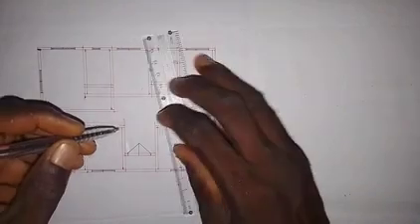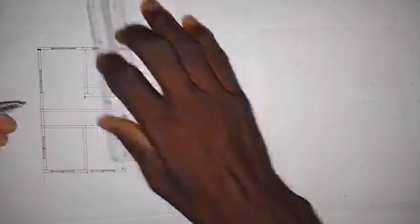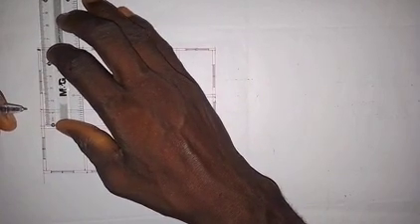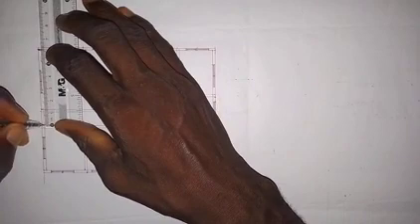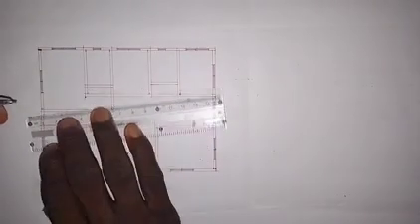So I will also fix one single door. We have a single door here, which is 9 millimeters. So come here, this is the starting point, and I will take 9 millimeters here.